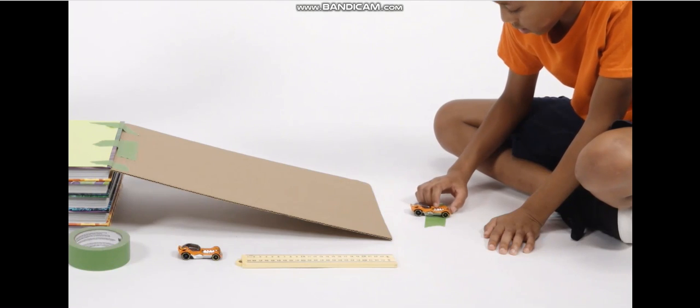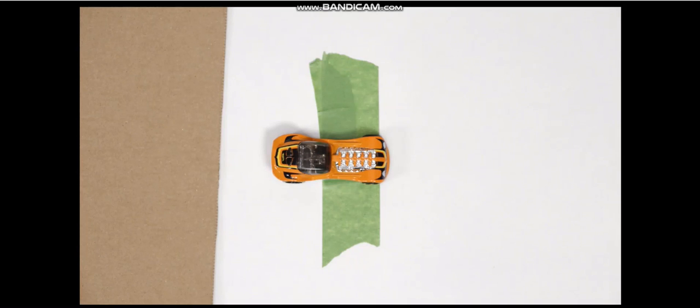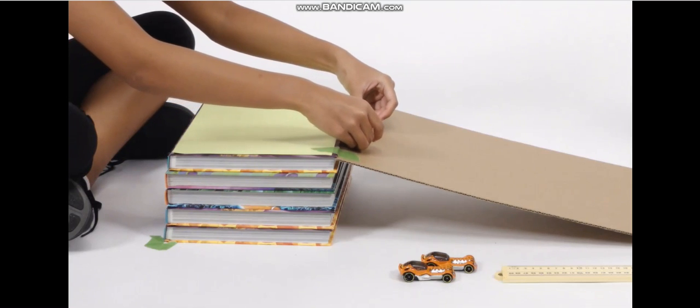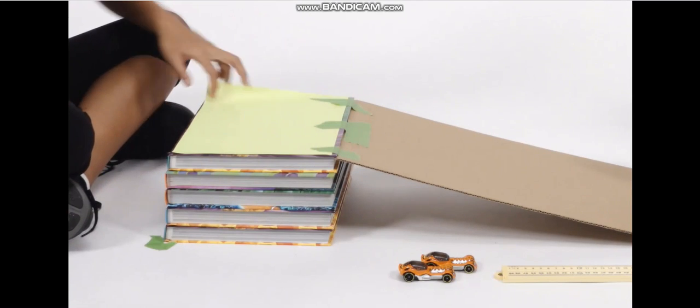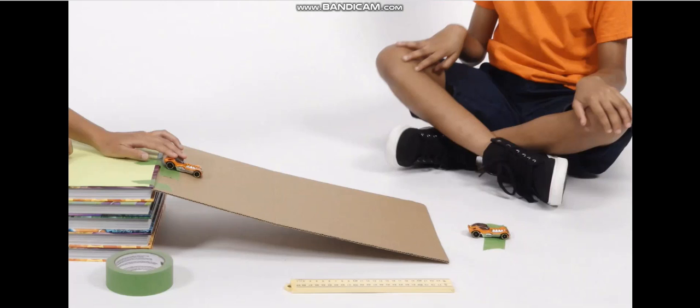Place the front tires of one of the toy cars on the masking tape you just placed on the floor. Next, place a piece of masking tape at the top of the ramp. It should be in line with the toy car at the bottom of the ramp. Next, hold the second toy car so the rear tires are on the tape at the top of the ramp. Let go of the car.